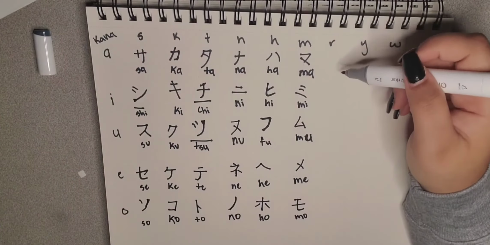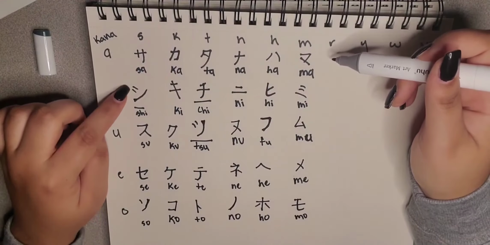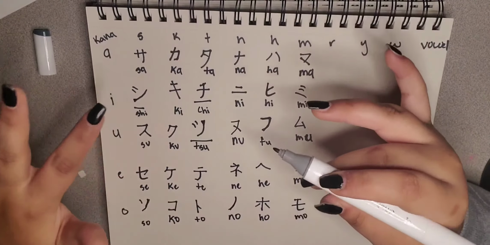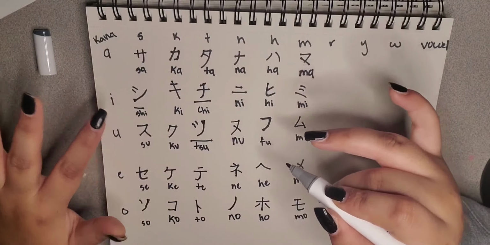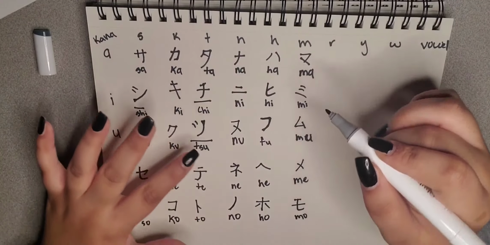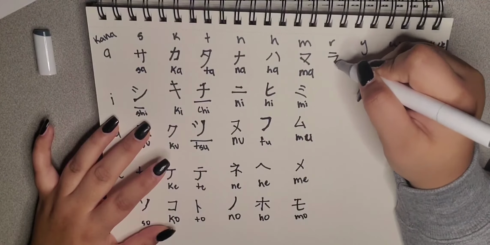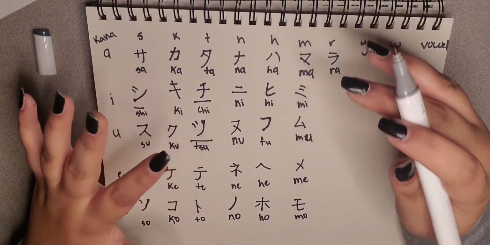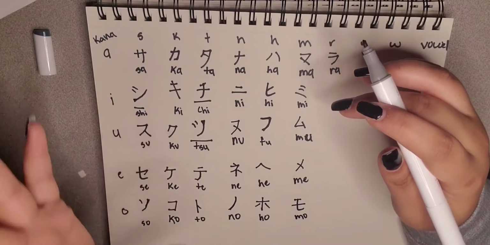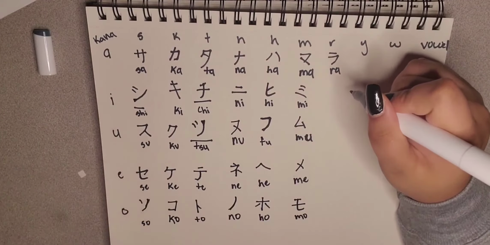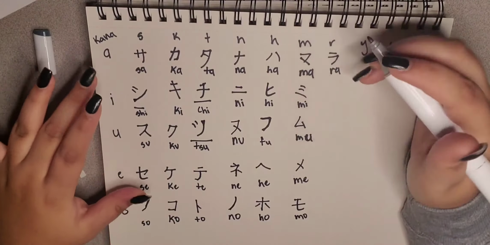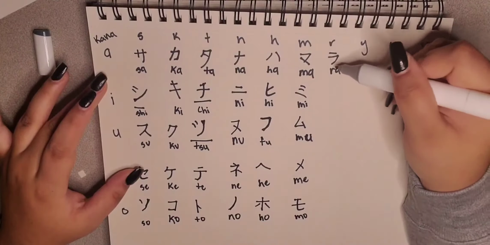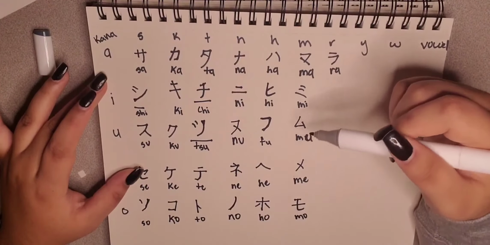Alright, continuing, we have da. Not quite a straight R sound, but a bit in between. Da, it is an R-L sound once again. I'm sure if you Google, there's a particular picture that shows exactly where the tongue would go when pronouncing this letter or these group of letters, characters.